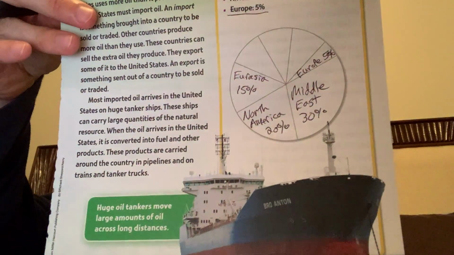Okay, so these other three are pretty even, and that's the reason why, look at it. Central and South America are 10%, Asia and Oceania are 10%, and Africa is 10%. So that's why these are three equal slices of the pie chart, okay? So it doesn't matter where you put them as long as you put them in there.